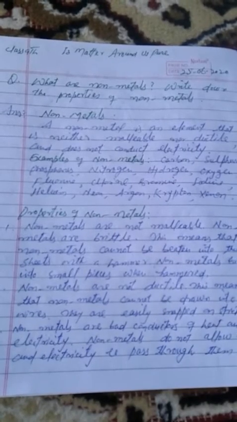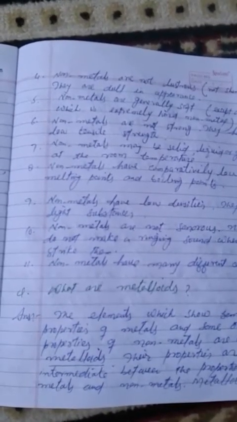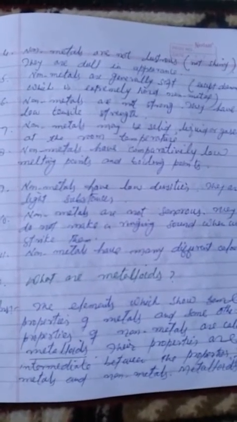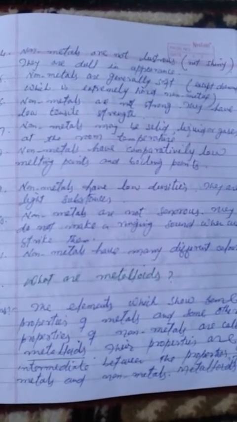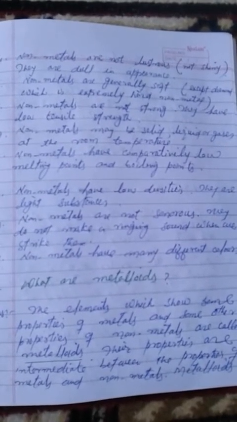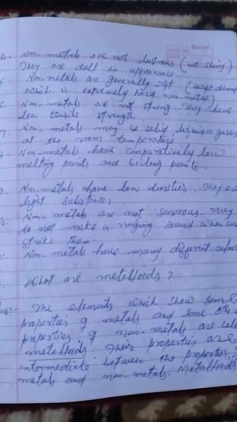Non-metals are bad conductors of heat and electricity. They do not allow heat and electricity to pass through them. Non-metals are not lustrous. They are not shiny. They are dull in appearance. Non-metals are generally soft, except diamond, which is an extremely hard non-metal. Non-metals are not strong. They have low tensile strength. That means non-metals cannot hold large weights.